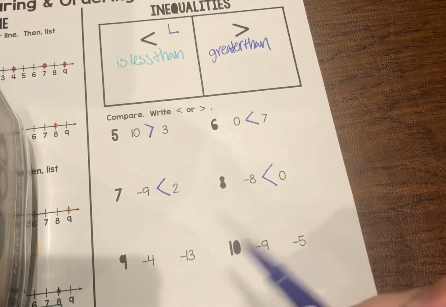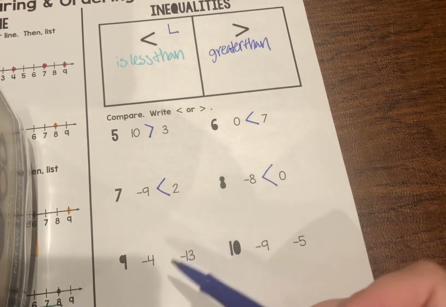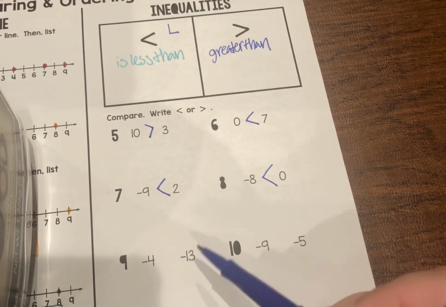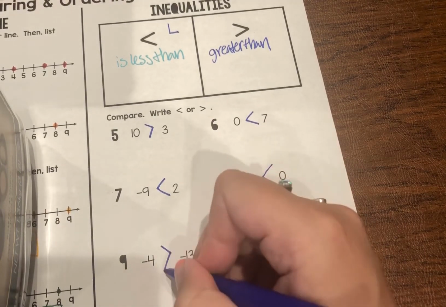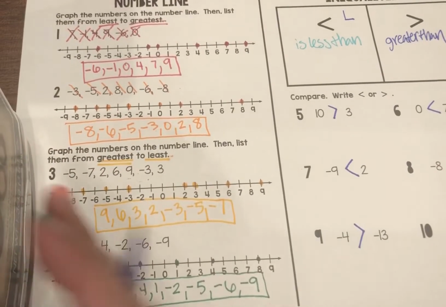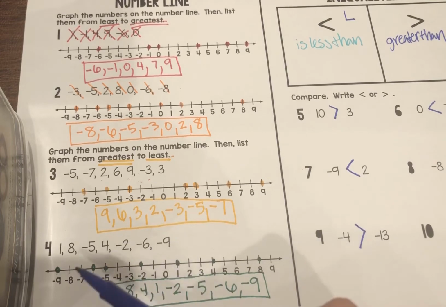These are where it gets tricky, even for me, is when you're comparing two negative numbers. So what I always think is, okay, negative numbers are how much money you owe. Would I rather owe $4 or owe $13? I'd rather owe 4 than owe 13, right? Or again, look back to the number line. Is it the smaller the negative number or the bigger the negative number? Which one is actually larger?